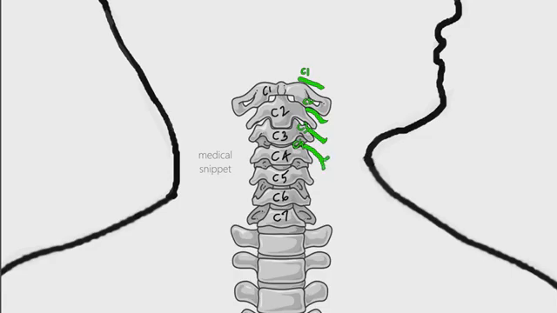Each ventral ramus divides into upper and lower branches. The first cervical ventral ramus does not divide. The C1 nerve joins with the upper branch of C2. The adjacent lower and upper branches of ventral rami join with one another to form nerve loops. The lower branch of C4 joins with C5 of brachial plexus.